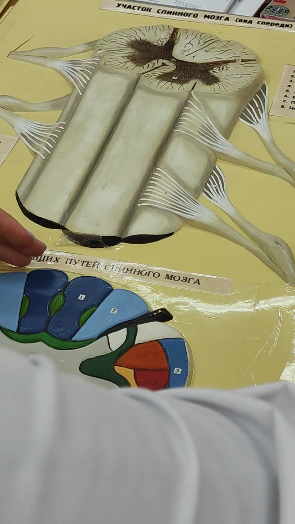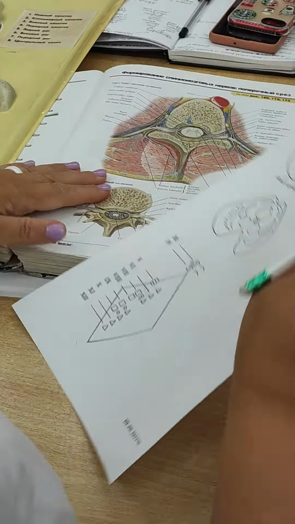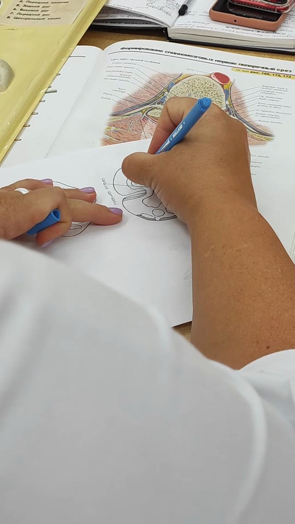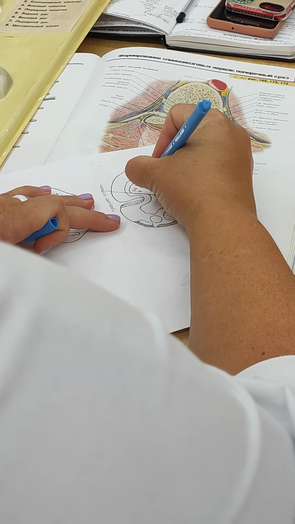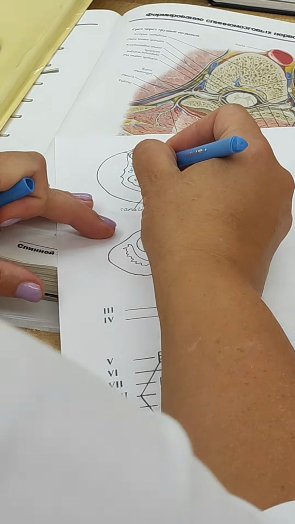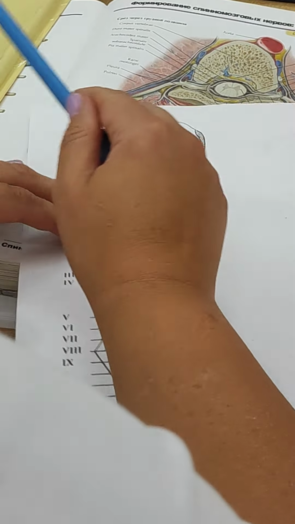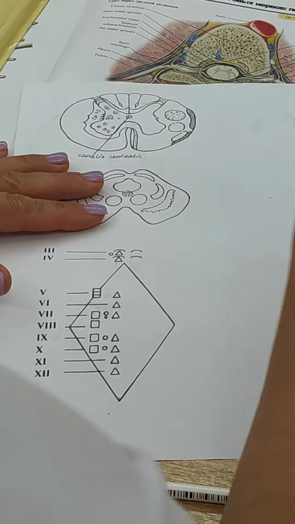Those processes are very developed and easily visible at the level of C8 till L3 spinal segments, of course, the lateral horn. In other places, it seems like intermediate substance.